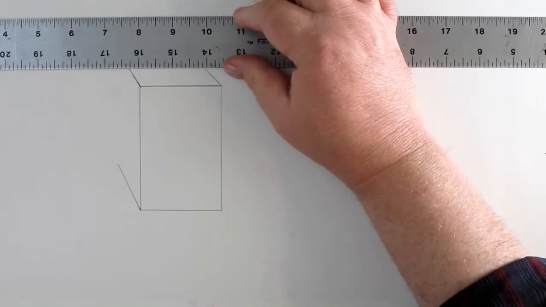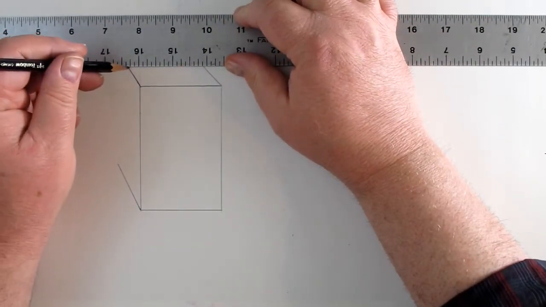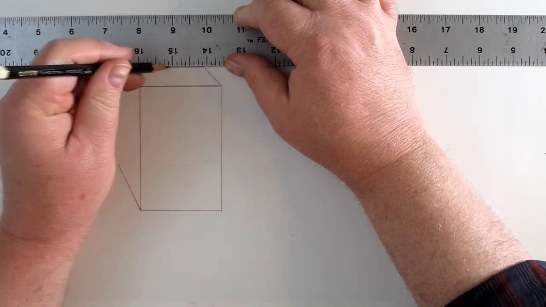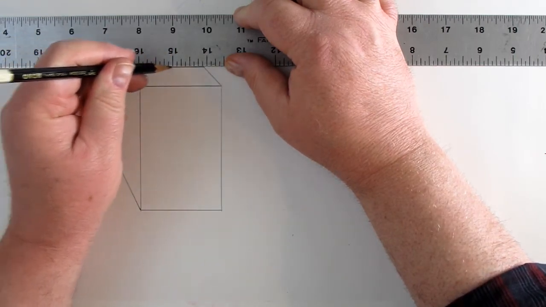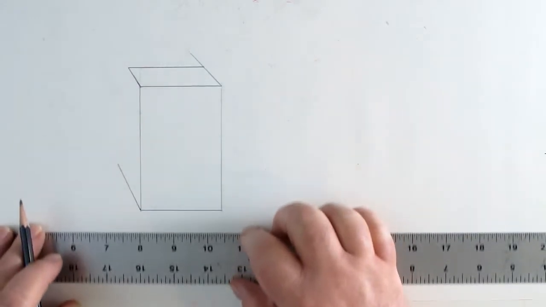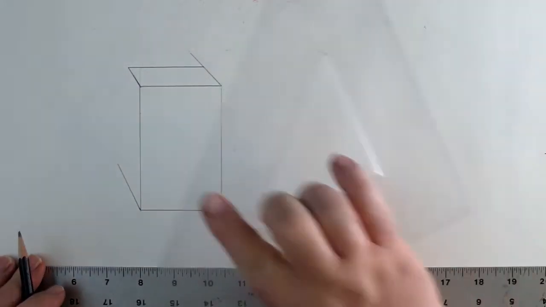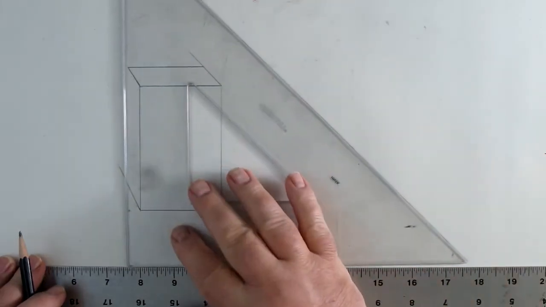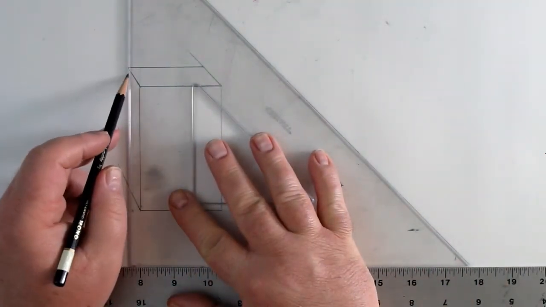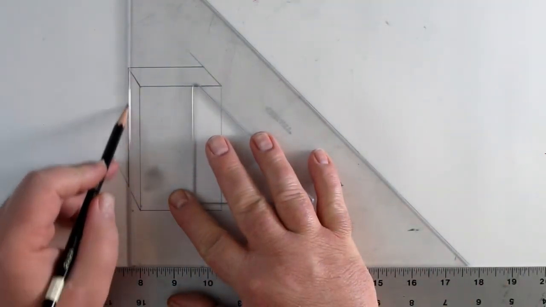I just realized I'm being silly. I've got a T-square. Why wouldn't I use it? Your vanishing points, even your horizon line, depending on what you're drawing, aren't always in your picture. They can be outside the picture. They can be in different places depending on what it is you're doing.